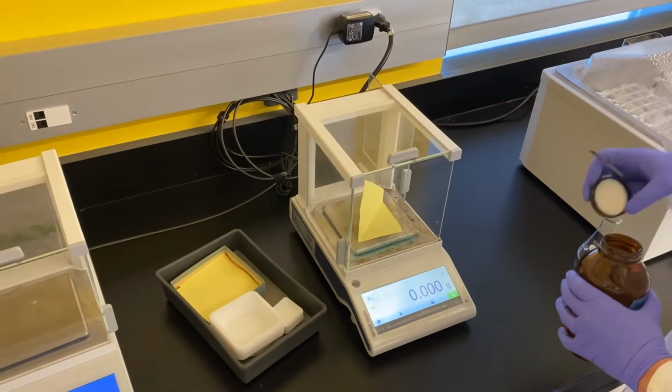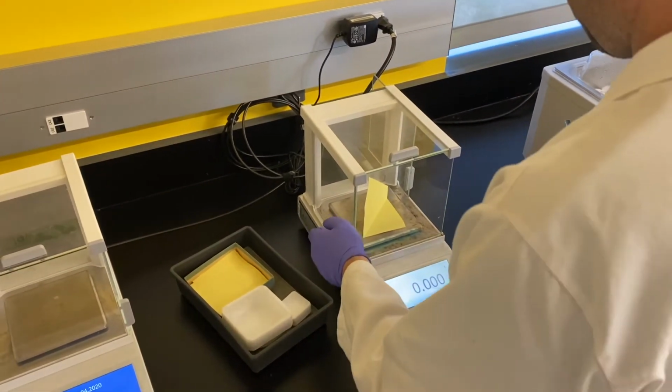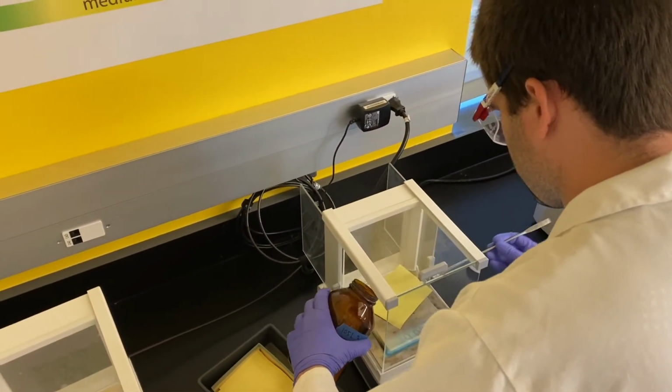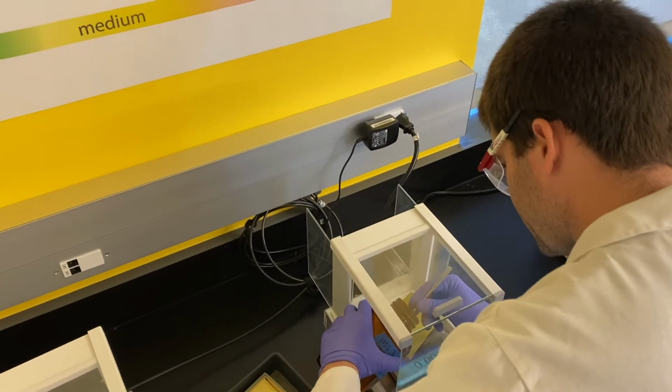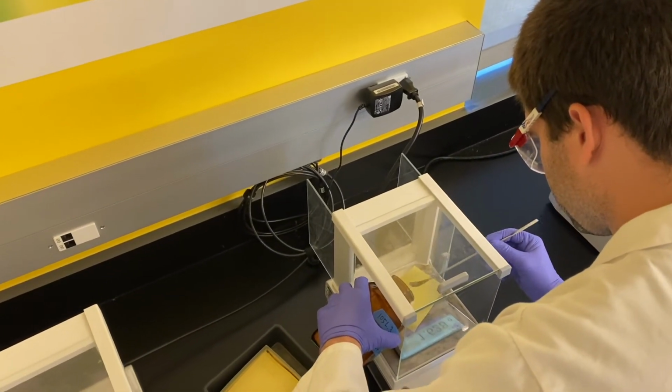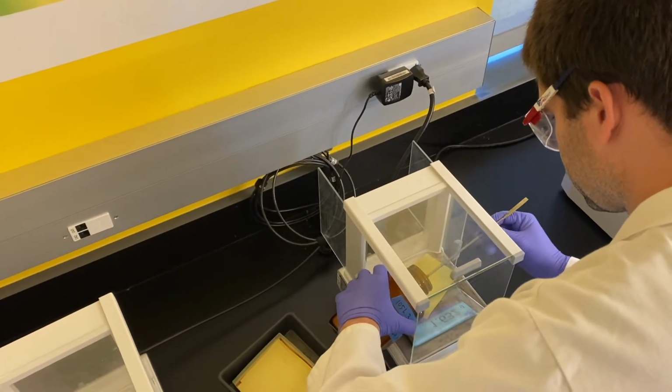And remember, when you're using a balance, always remember you want to zero it out. It's also called taring. Just make sure before you add any of your chemicals, the balance says 0, so all the mass you see is coming from the sample that you added.